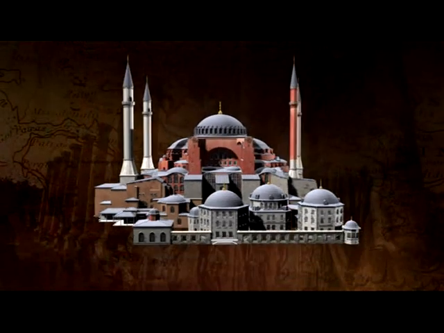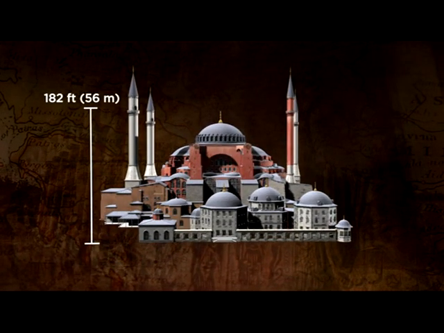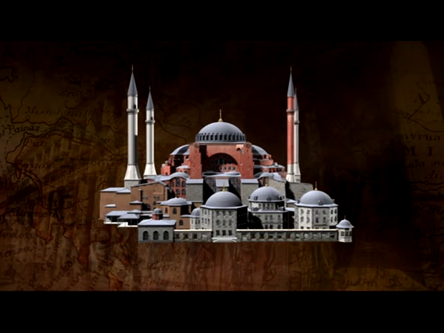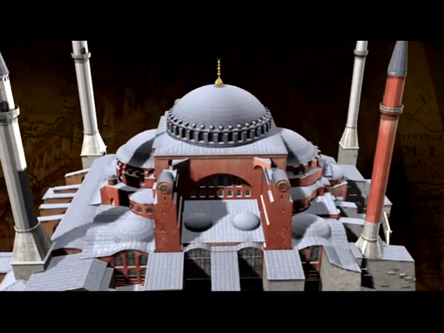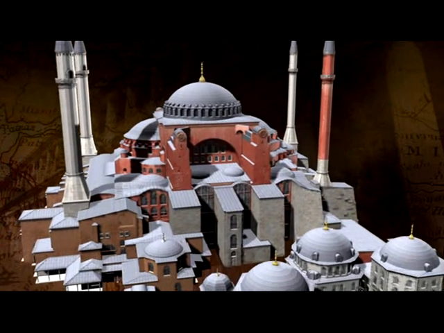So the entire structure rises about 182 feet, or about 56 meters, from the floor to the great central full dome. It's an enormous structure, much larger than any previous Roman temple in interior space.